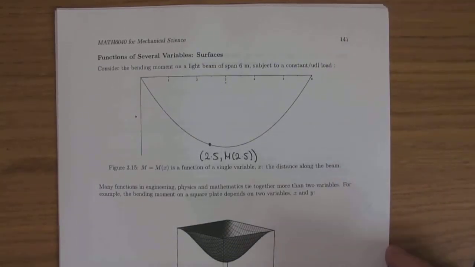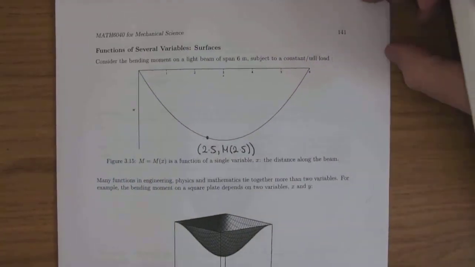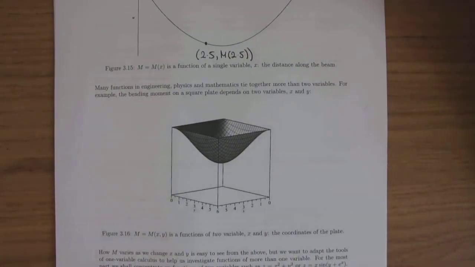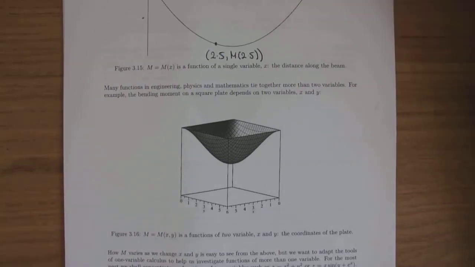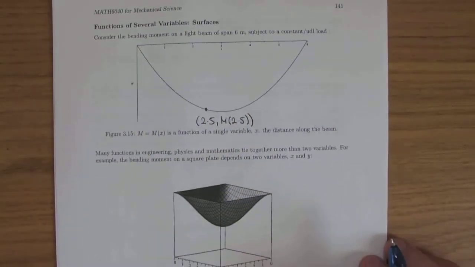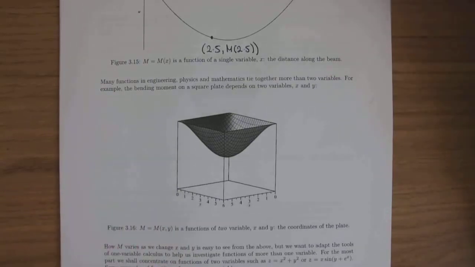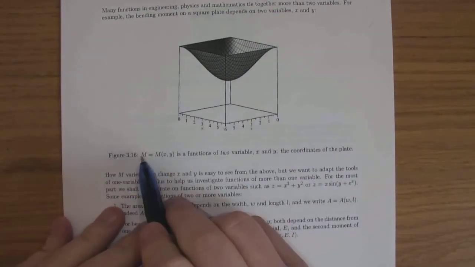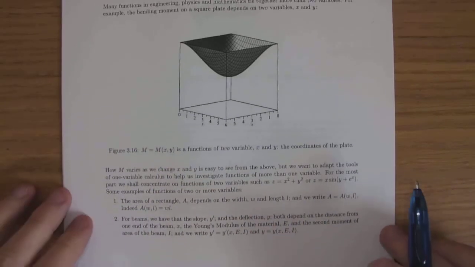Now, what we want to say is that in general, things can be more complicated. You can have functions of several variables, so you've got a variable that depends on numerous other variables. A very simple example would be the bending moment on a square plate. That depends on two variables, because with a beam, to specify a point you only need one number. To specify a point on a plate, you need two. And so the bending moment on a plate is a function of two variables, and we write it like this.